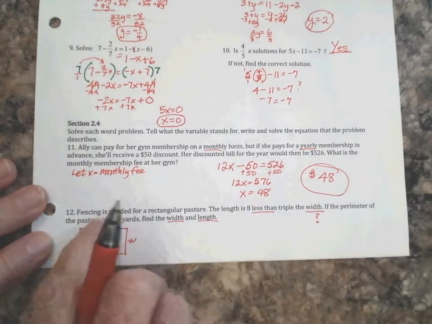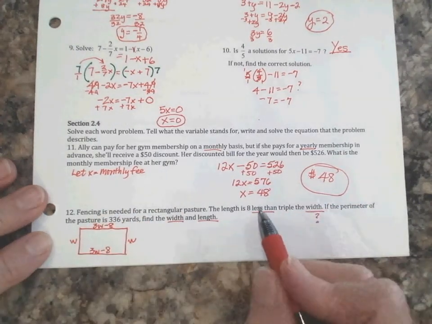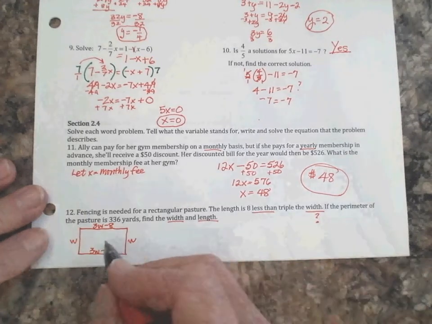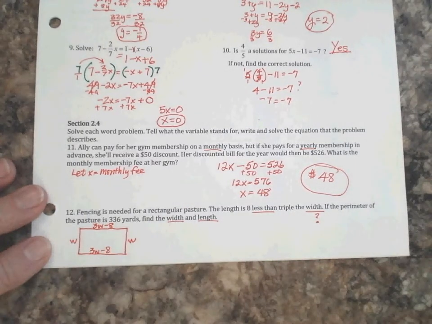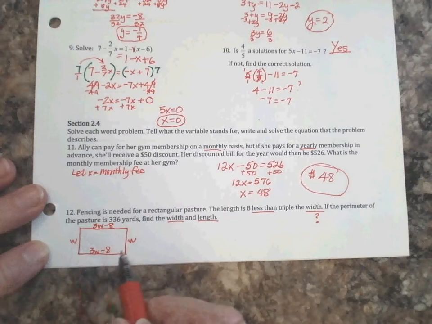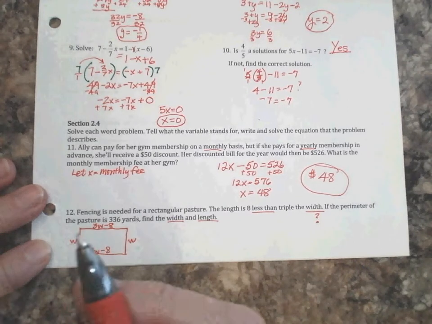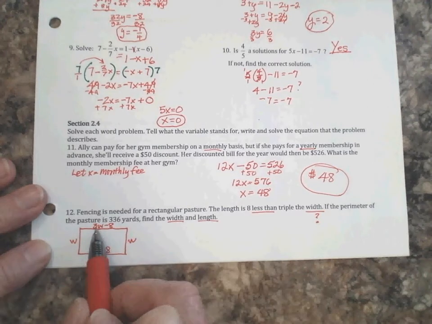Anytime we use the words less than, you've got to have the width first and then take away something. So when I set this problem up, I'm not going to have to write a let statement for this, because this gives me all the information that I need to know.